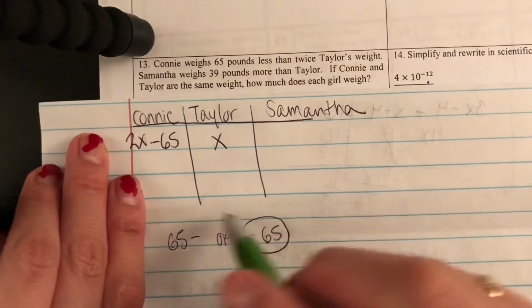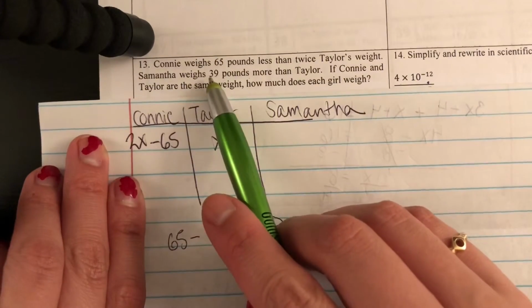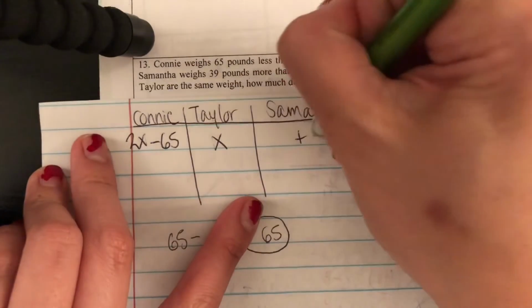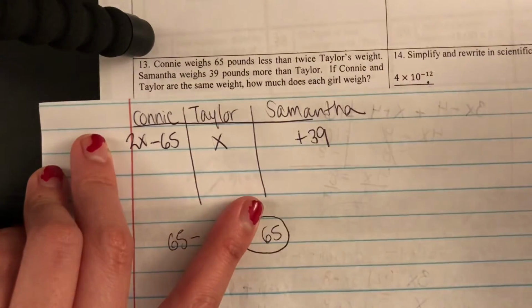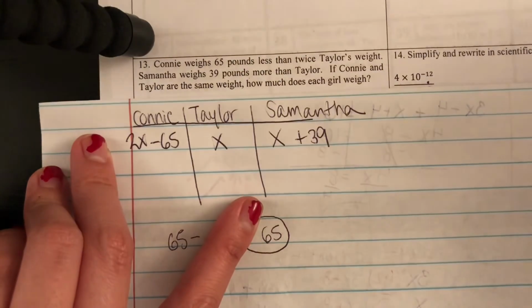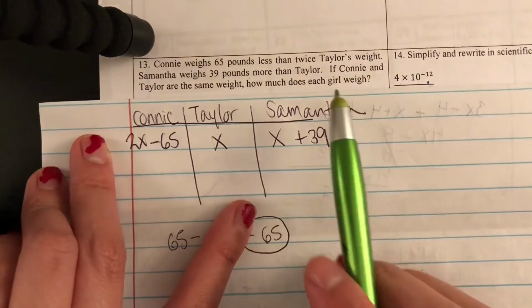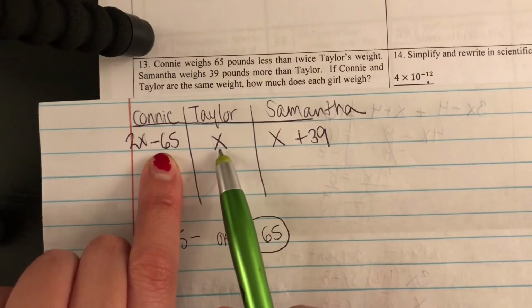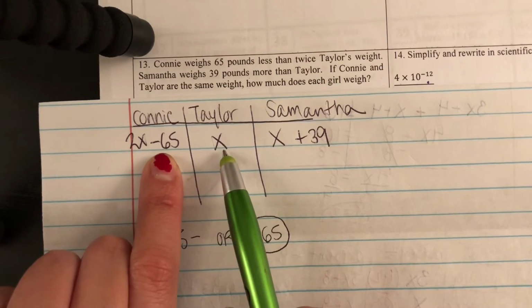Moving on, it says Samantha weighs 30 pounds more than Taylor. More than means we're adding 30, and more than Taylor, Taylor's X, that's what I put in front of it. The next sentence says, if Connie and Taylor are the same weight, how much does each girl weigh?